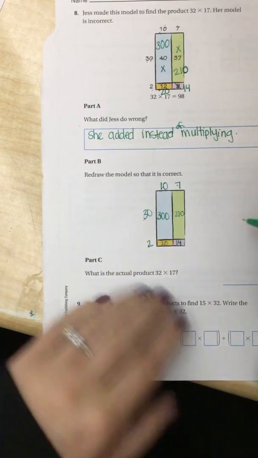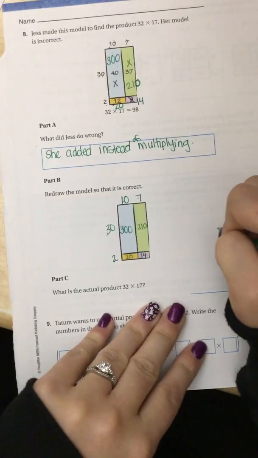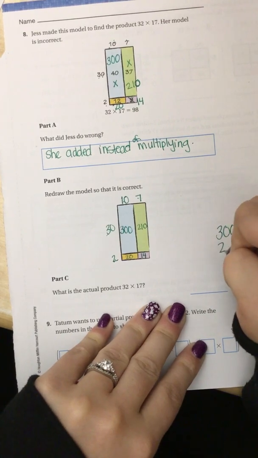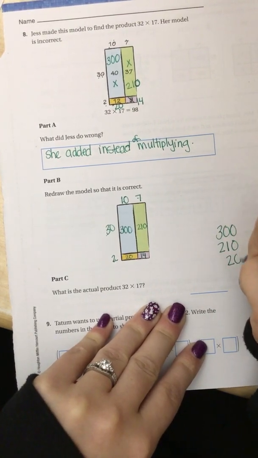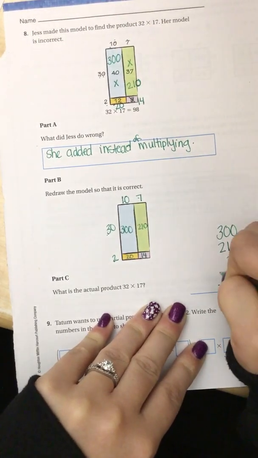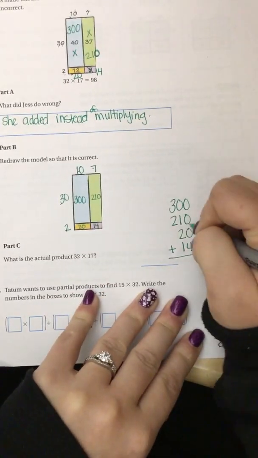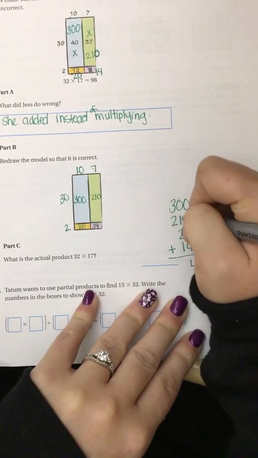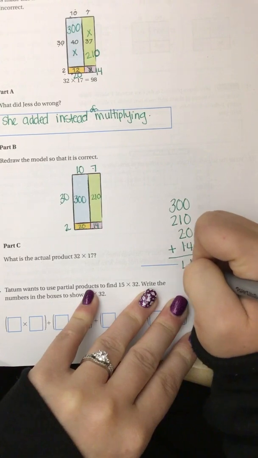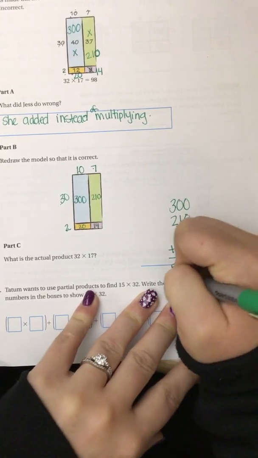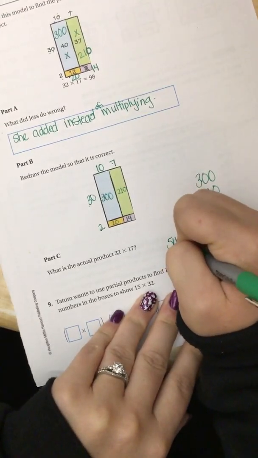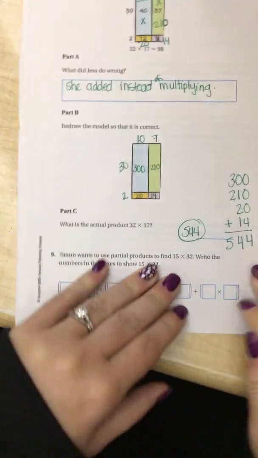So all we're going to do is take these 4 partial products, and we're going to stack them by the place value and add them together. 0 plus 0 plus 0 plus 4 is 4. 0 plus 1 plus 2 plus 1 is 4. 3 plus 2 is 5. So my final answer is 544.